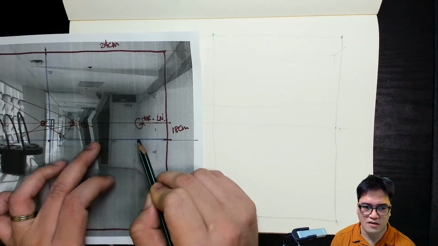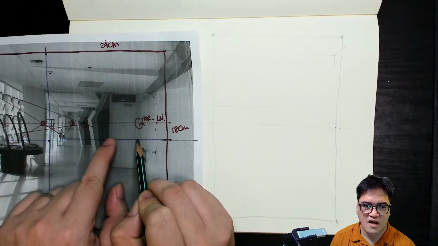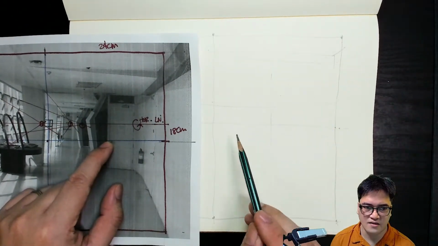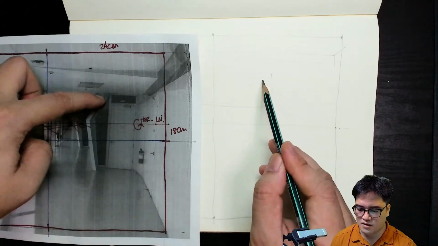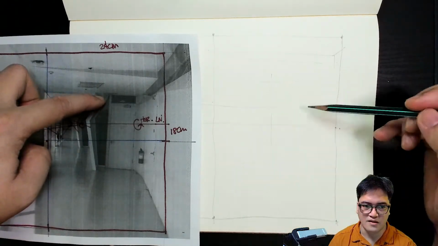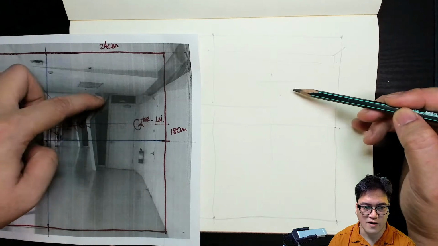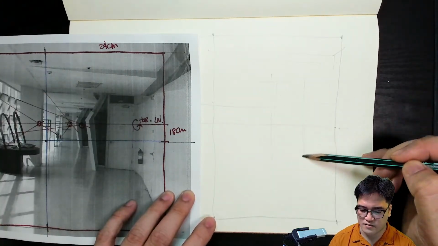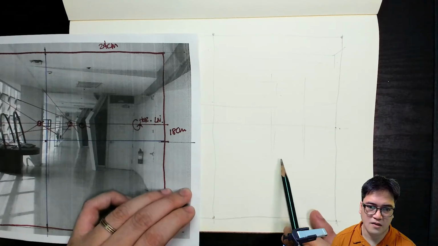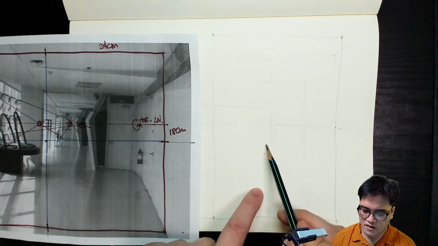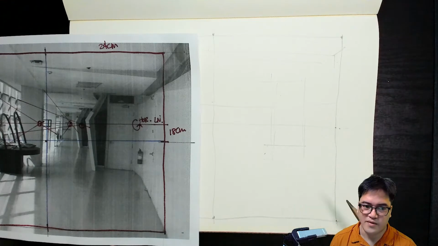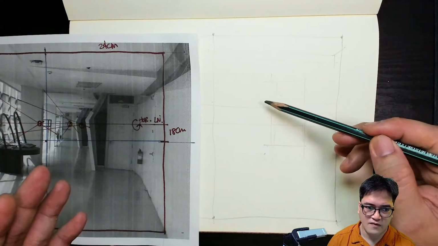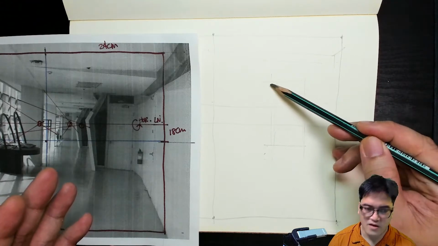For example, this is about halfway here, so I'm going to draw a line to identify that. Then halfway on this grid, it's going to be the top of the door. Then this line of the door would be somewhere there, already spilling onto this second quadrant. The lowest point of the door is going to be there. So it's just identifying first the shapes and points of where these are.